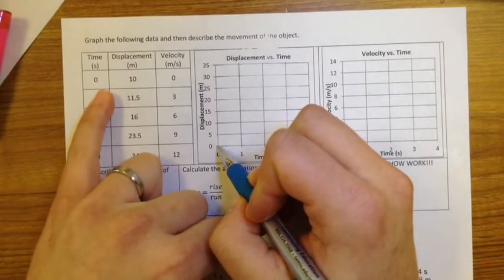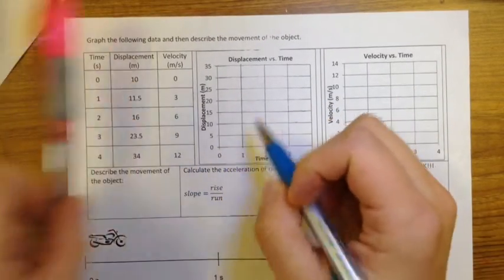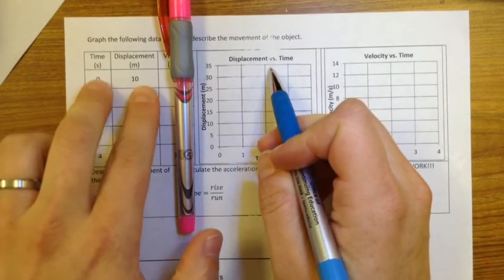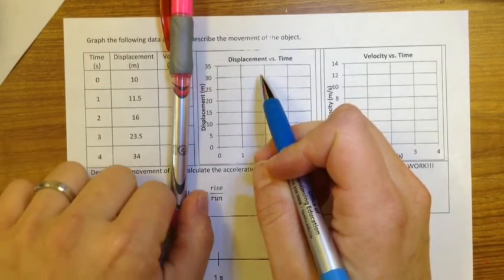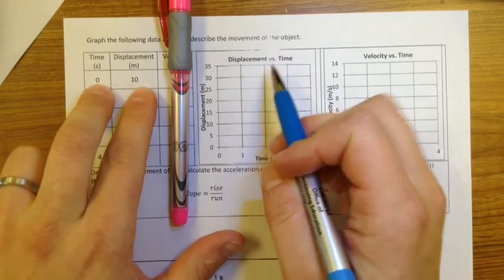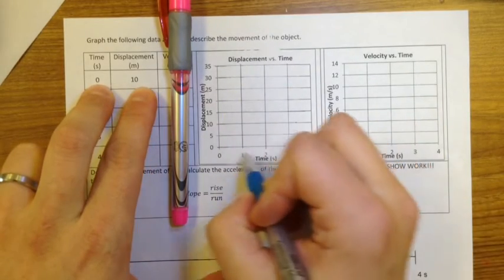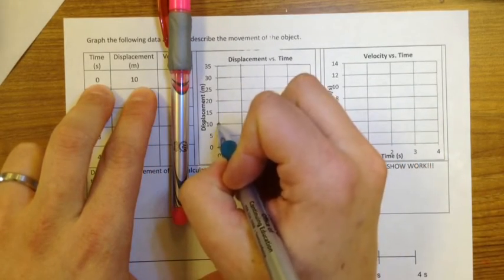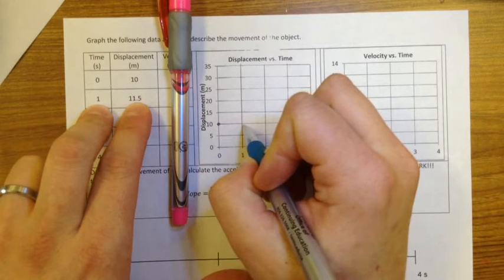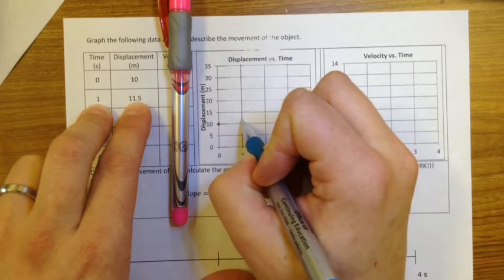All right. So plotting the points. We are looking at displacement versus time. Displacement and time. I'm going to cover up velocity so we don't get confused. At time 0, displacement's 10. At time 1 second, displacement's 11.5. So just a little bit above that.